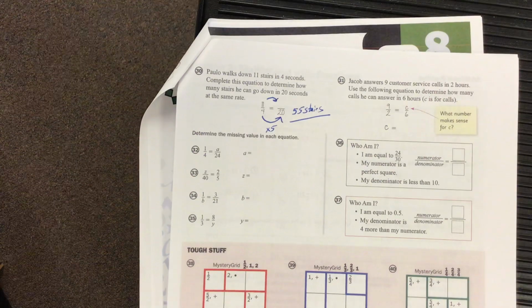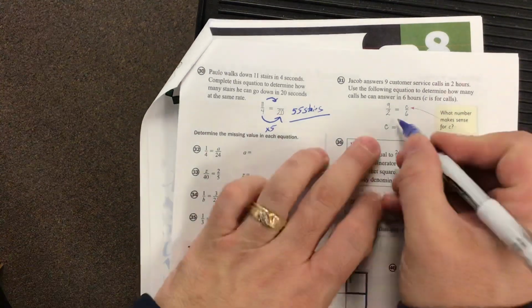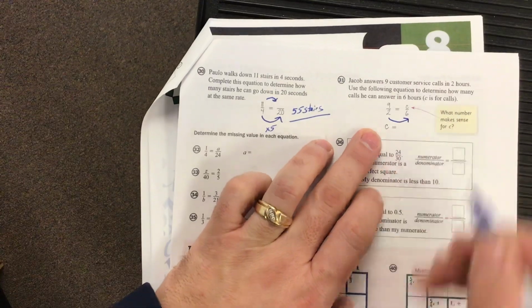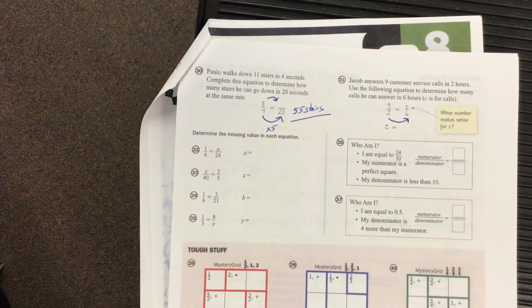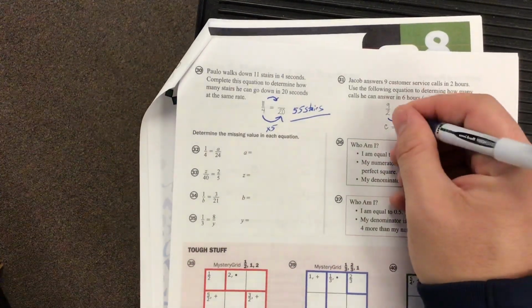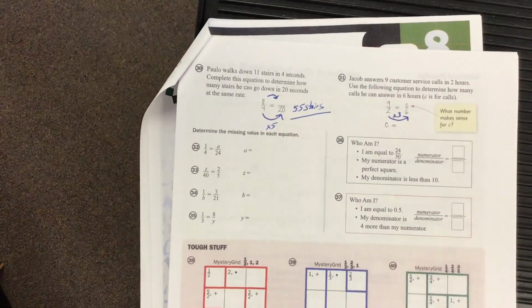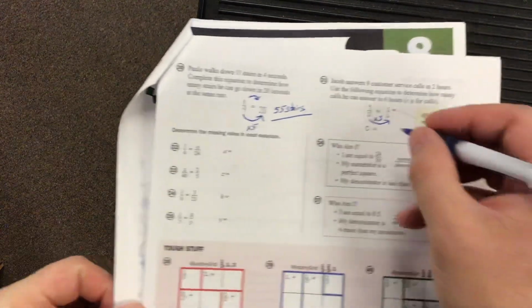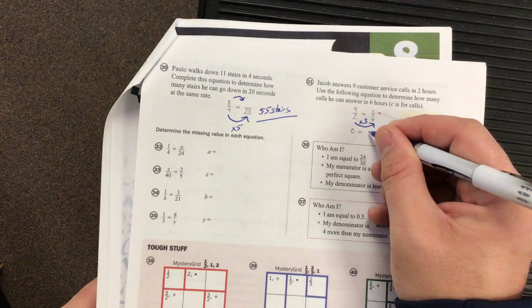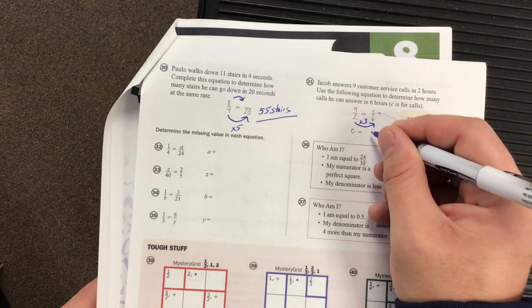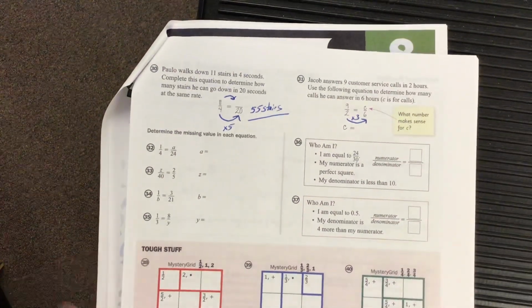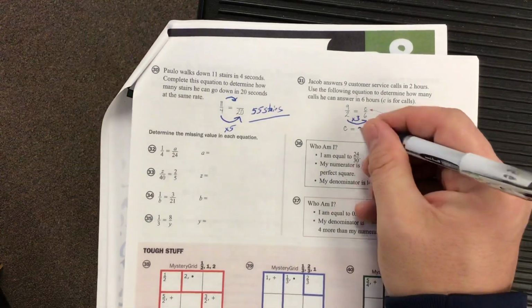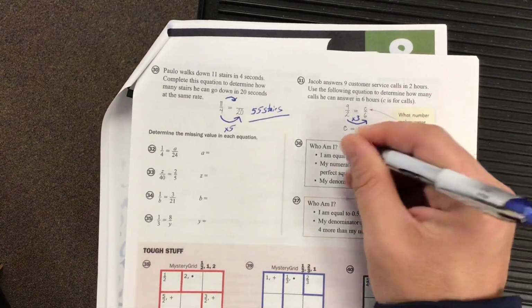He's fast. Question 31. Jacob answers 9 service calls in 2 hours. How many can he answer in 6 hours? Again, I just like to have a visual of how do I get from one to the other. Times 3. I like to show that. So now what do I got to do to the top? Multiply it by 3. Which is? 27.